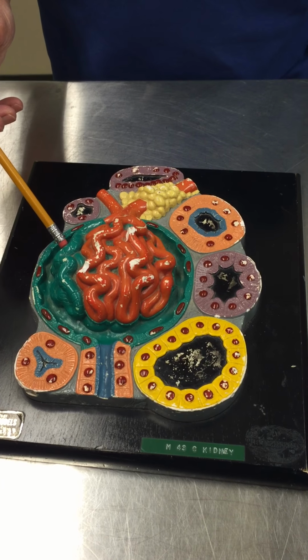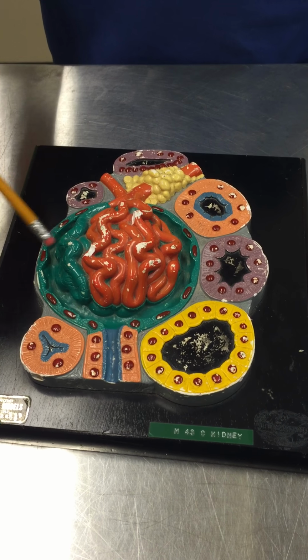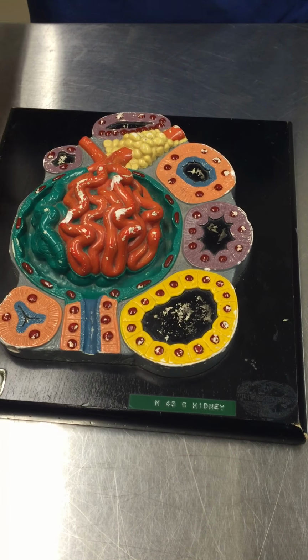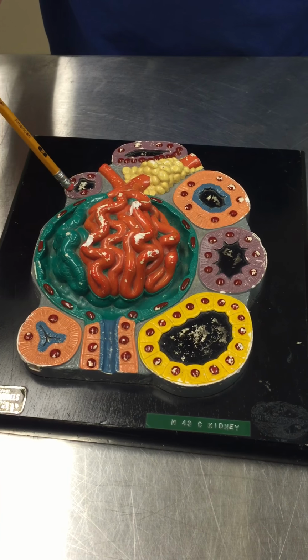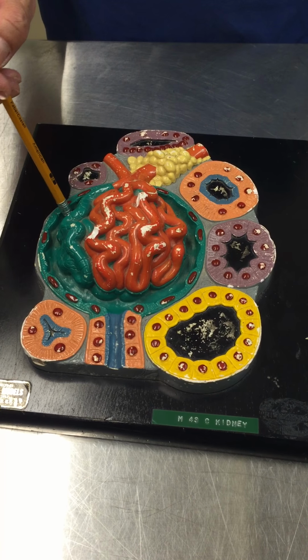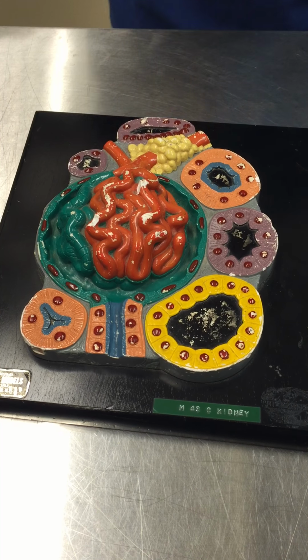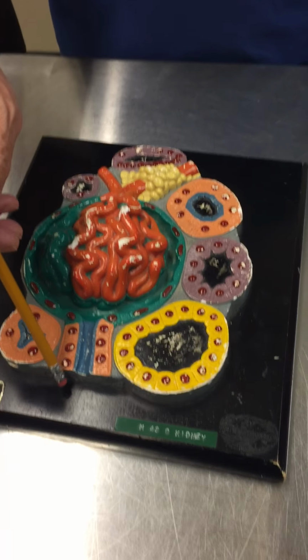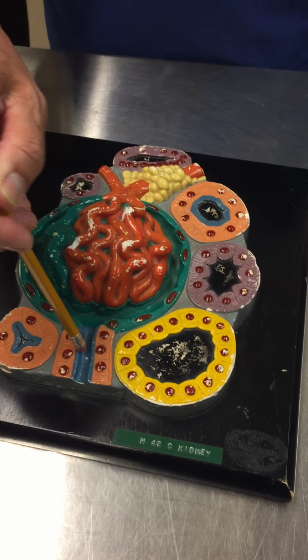So those would be the podocytes. Okay, so these are supposed to be the podocytes, and that creates a potential space around, and that would be the capsular space. So the filtrate is out here now, and it's going to head into the proximal convoluted tubule.